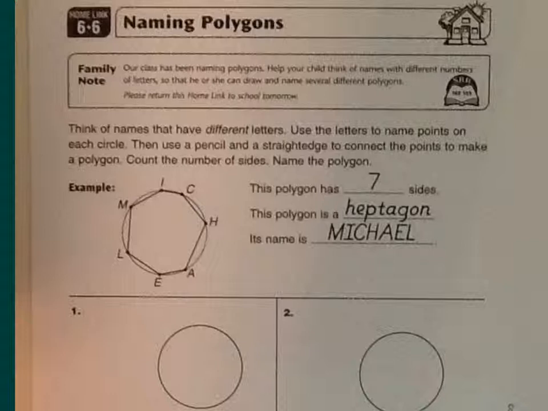So here's your example. This person used the name Michael. Notice there are no double letters in there, no letters that are used twice. M-I-C-H-A-E-L. The person has taken a straight edge to connect all of the dots in order. Don't cross over. Do them in order. And the person counted. Notice there are 7 sides. So the polygon is called a heptagon. And the name is M-I-C-H-A-E-L.